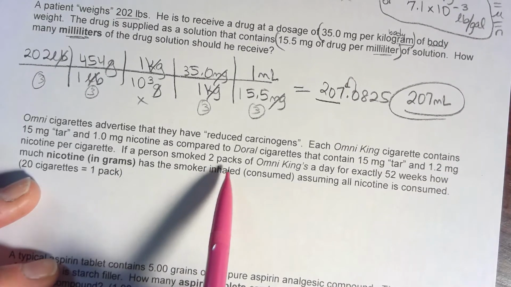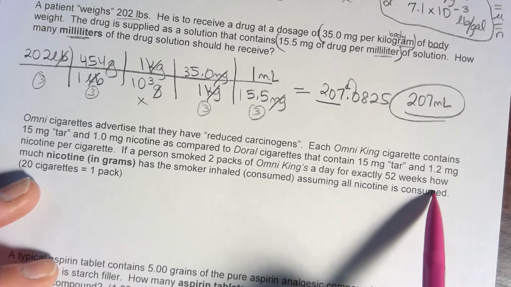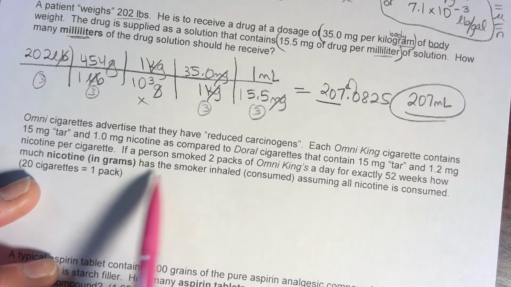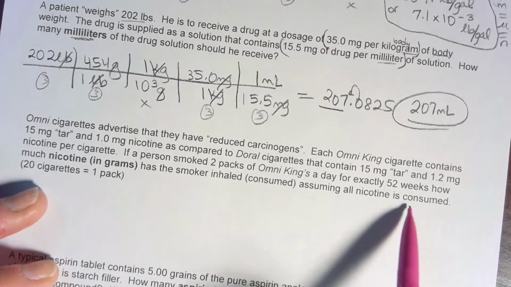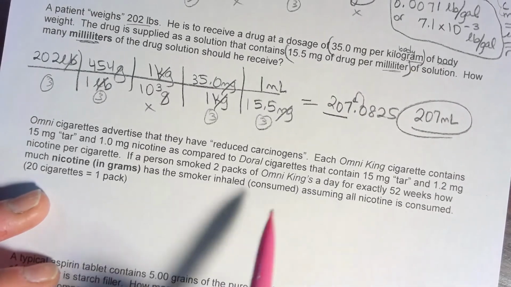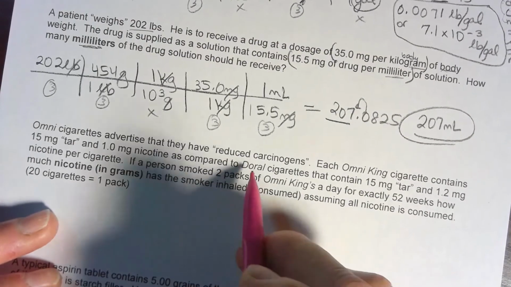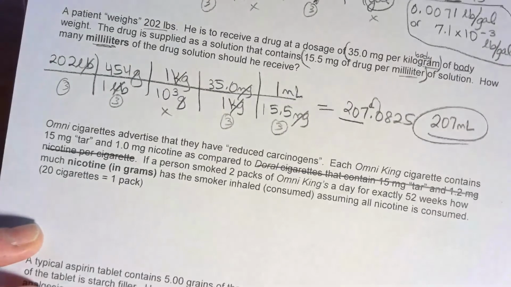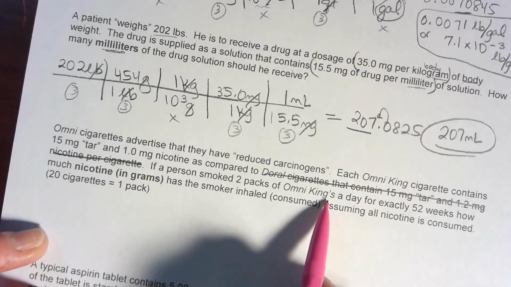If a person smoked 2 packs of Omni-Kings a day for exactly 52 weeks, so a year, how much nicotine in grams has the smoker inhaled or consumed, assuming all nicotine is consumed? So we have a problem with a lot of stuff in it. And we're not interested in the Doral cigarettes. We're only interested in the Omni-King. So just get rid of that information. That's not even part of this problem. We want to know about the Omni-King.